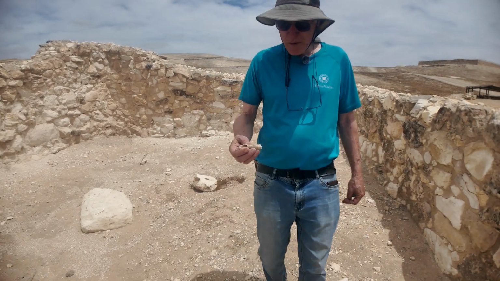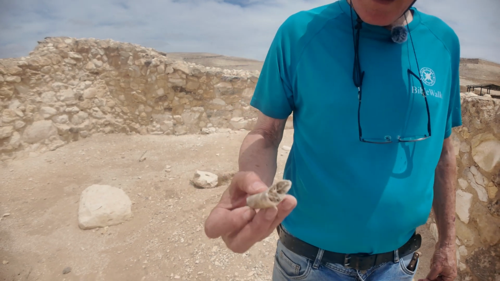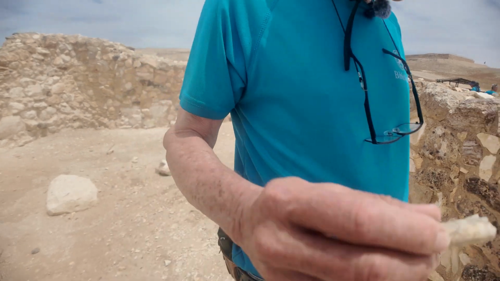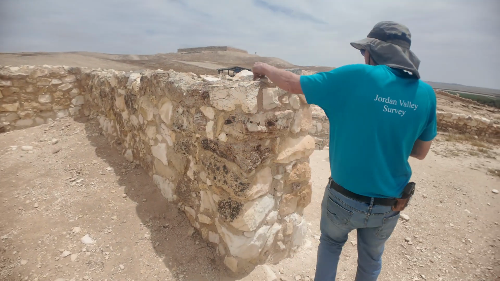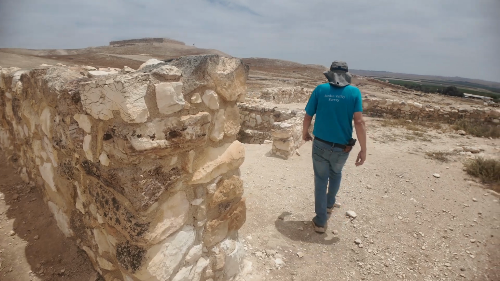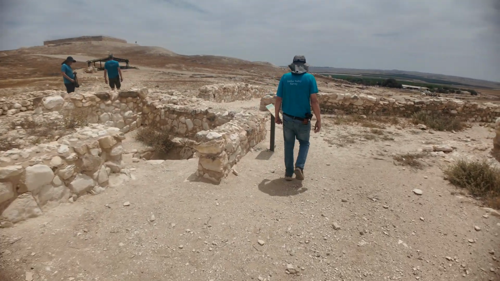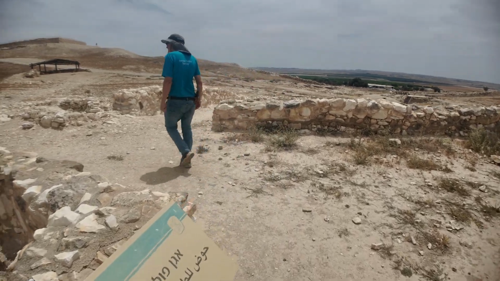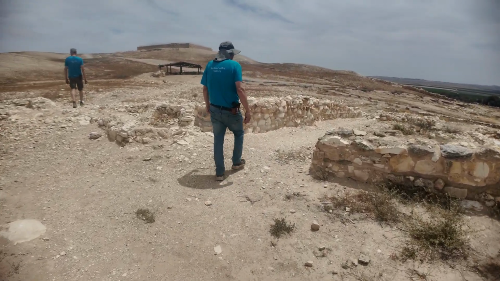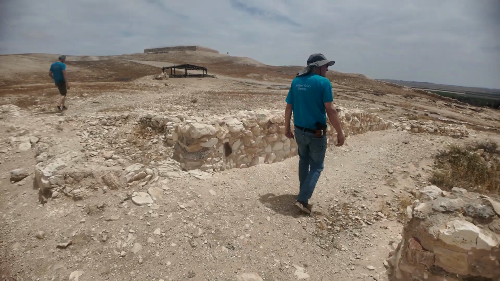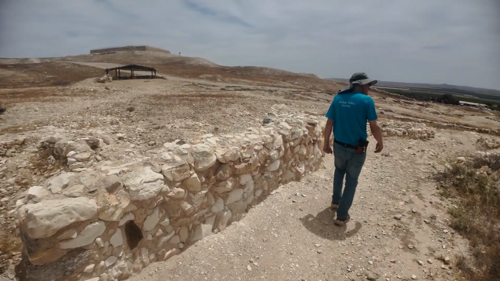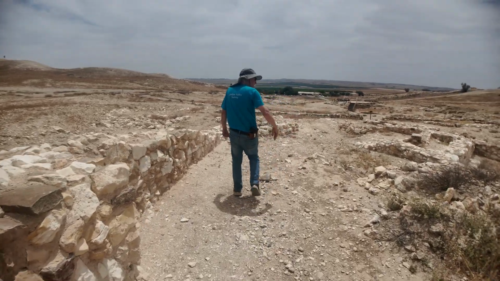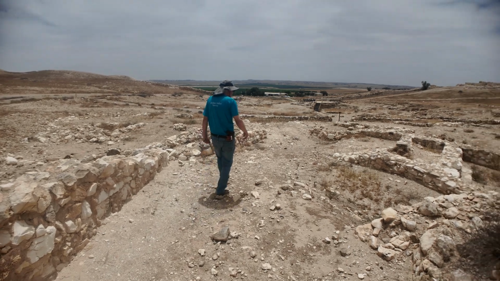What is bone? No, bone. Bone. Old one. More residential houses.